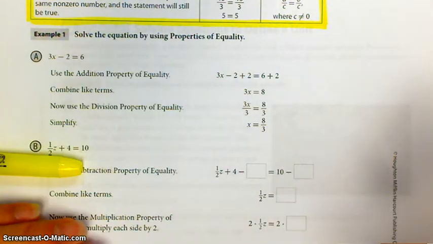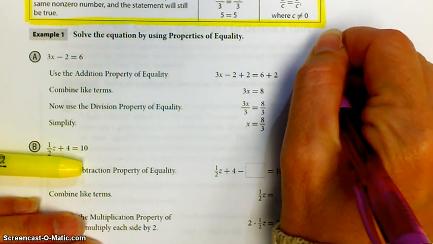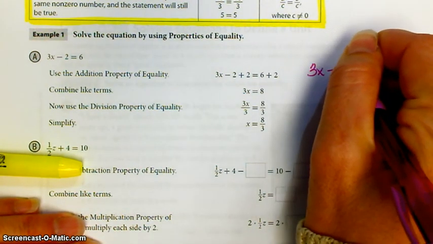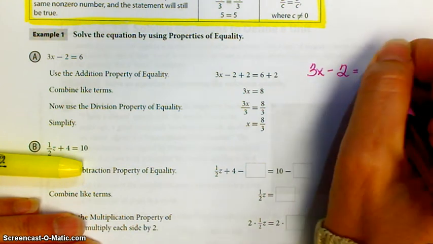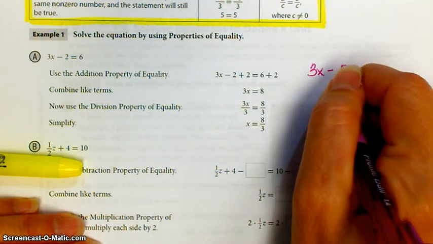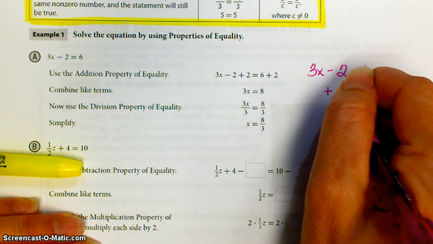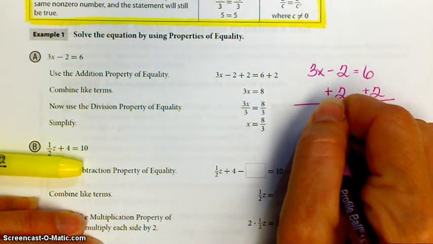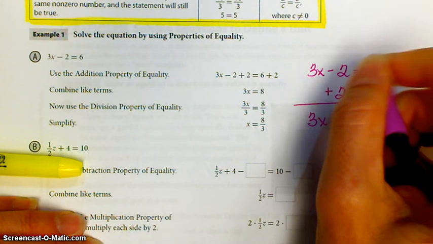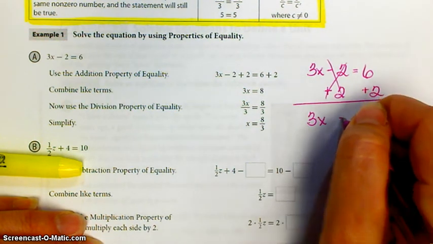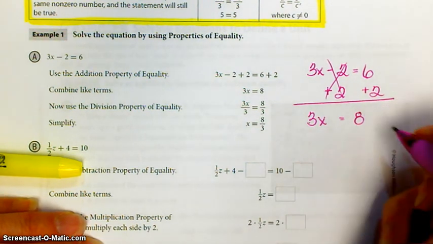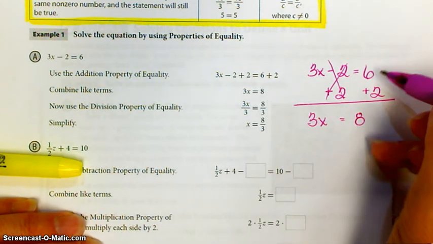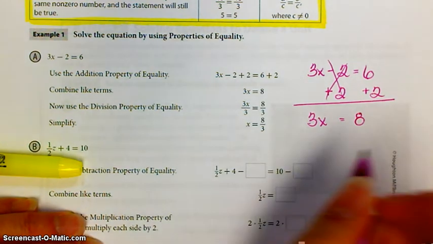I'm more used to doing this where I show it underneath. So, for instance, I've always been accustomed to doing this. Okay, plus 2 to this side, plus 2 to this side. And then after one step, I have 3x over here, because those cancel. And I have 8 on the right-hand side. But that's exactly what they're doing here. It's just they're doing it in a line, and I'm doing it one underneath.